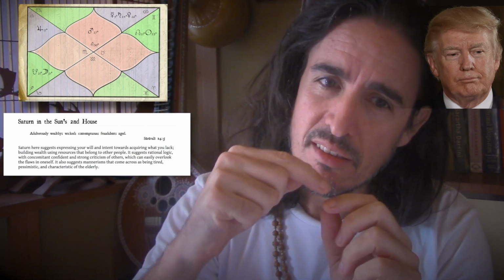Actually, what Saravali says about this is: adulterously wealthy, wicked, contemptuous, fraudulent, and aged. So adulterously wealthy means you're making profits, because Saturn's poor, but when you're poor, you know how to get money from other people. You may become a very good thief.